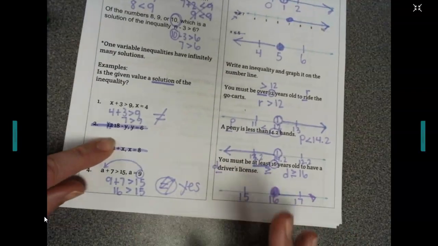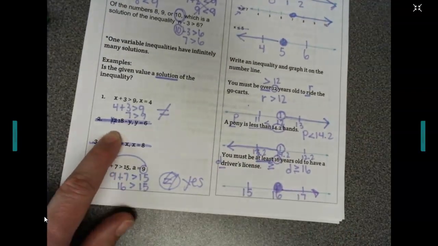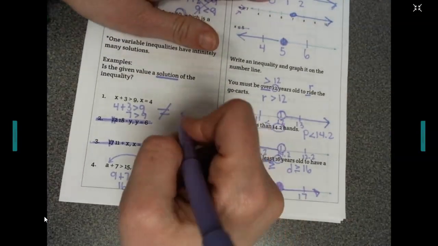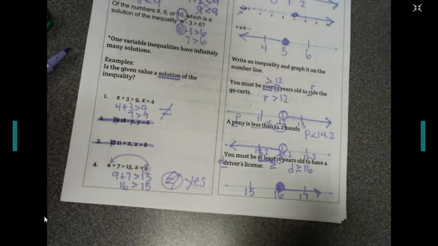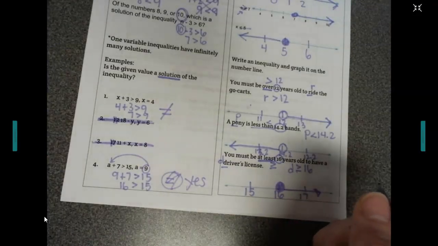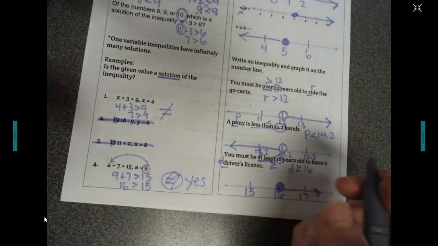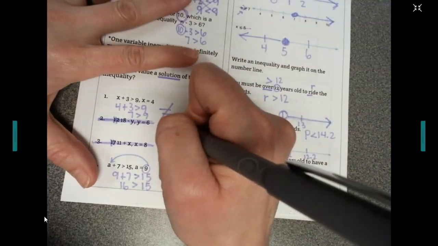Now, let's go back to these two. I realized what they want there, and so we're going to practice these. I'm going to rewrite them, though, so you can see them a little better. So on mine, my less than or equal to sign and greater than or equal to sign did not appear.